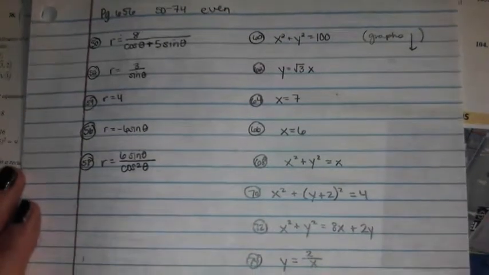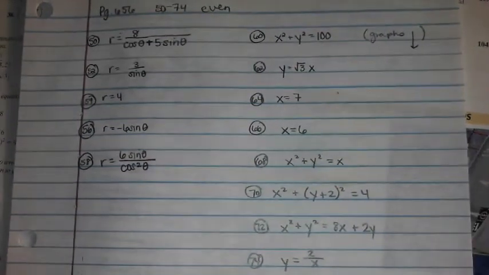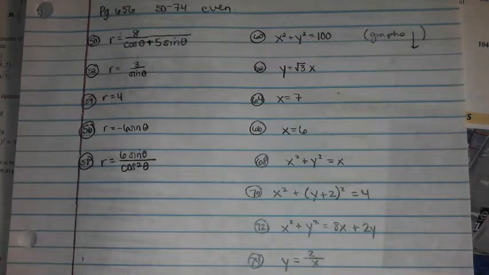There are the answers to the evens. So take a look at those in the next couple minutes that we have here, and let me know, are there any questions on any of the evens or any of the odds? Jalen.